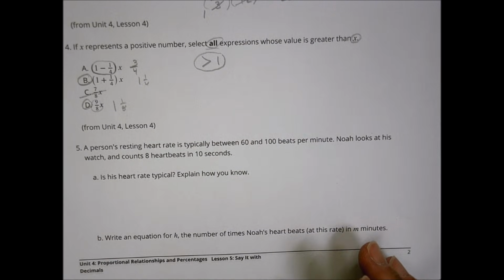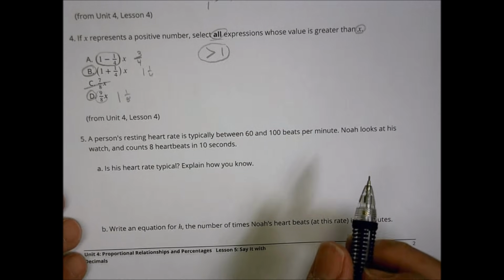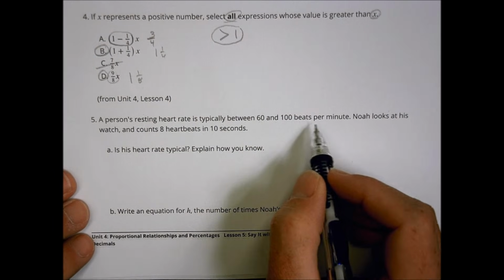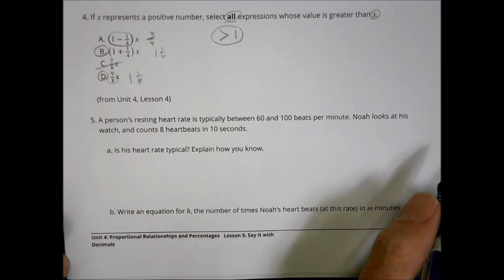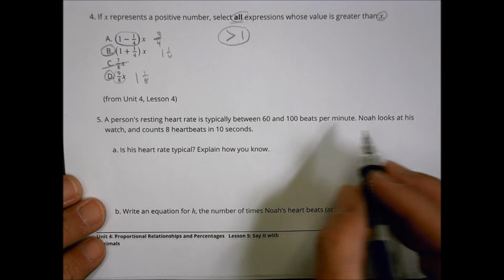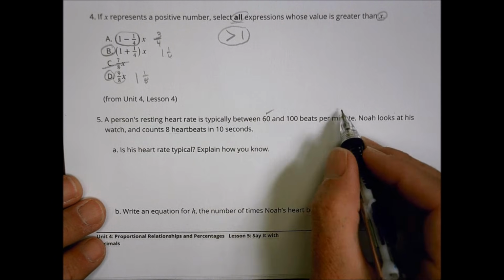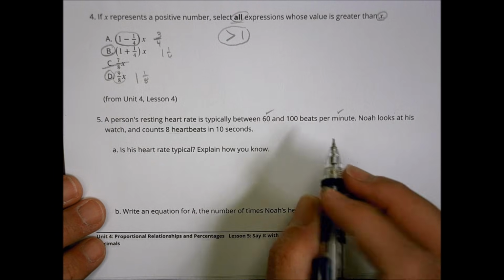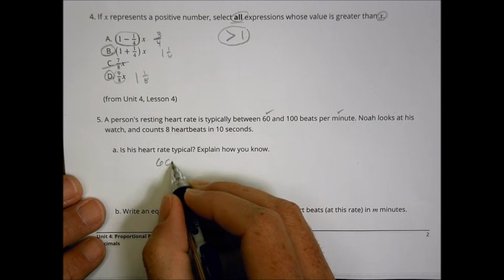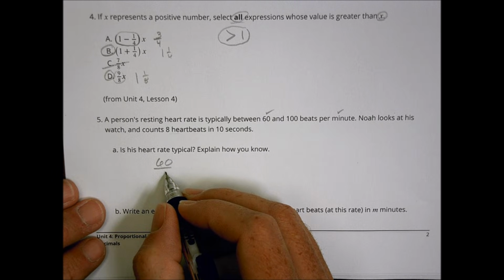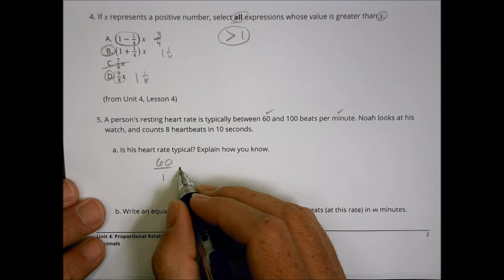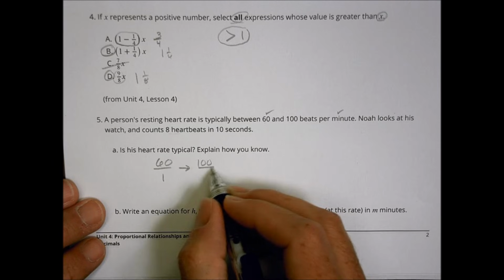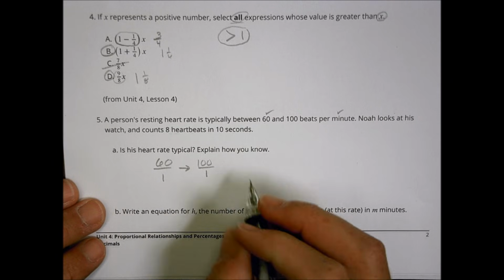All right, and number 5, our last one I think for the day. It says a person's resting heart rate is typically between 60 and 100 beats per minute. Noah looks at his watch and counts 8 heartbeats in 60 seconds. Is his heart rate typical or not? All right, let's take a look. If normally you have 60 beats in a minute, okay, we're doing things by minutes, we can have anywhere from 60 beats in 1 minute, all the way to 100 beats in 1 minute. That's the normal kind of range of heartbeats we're dealing with.